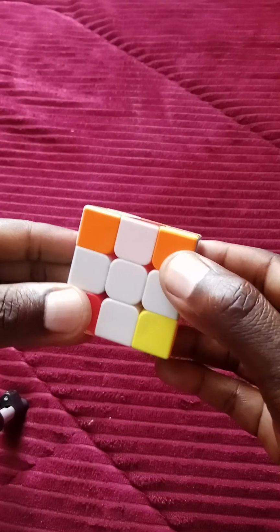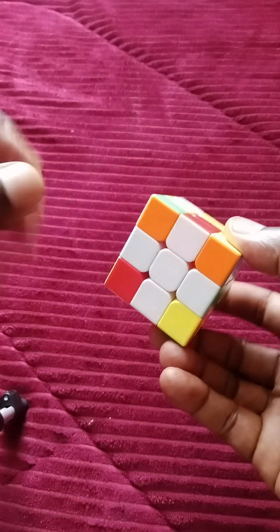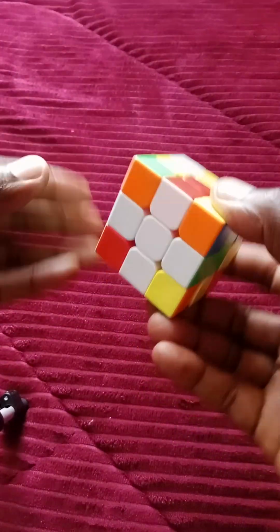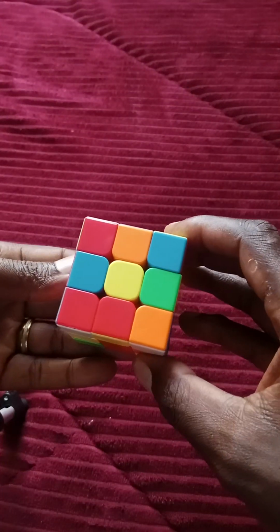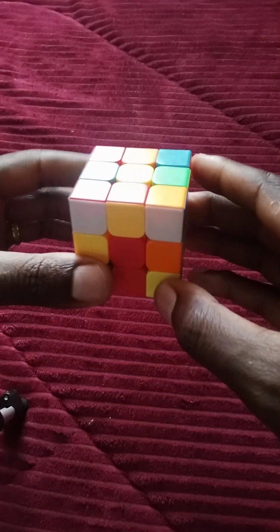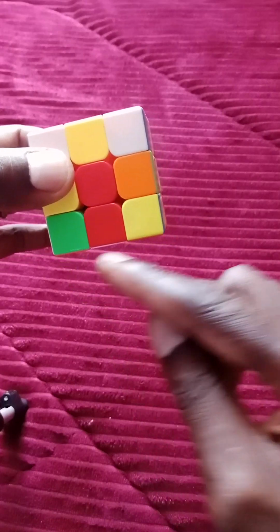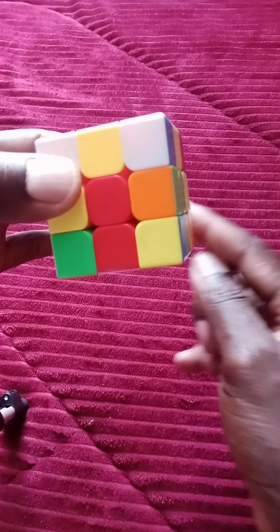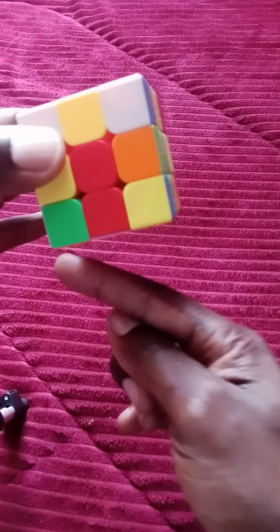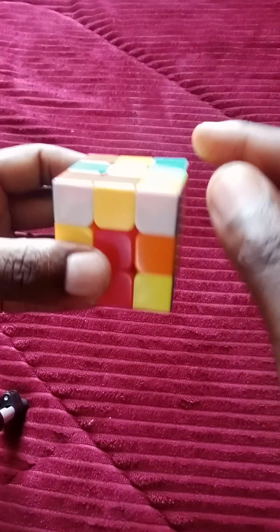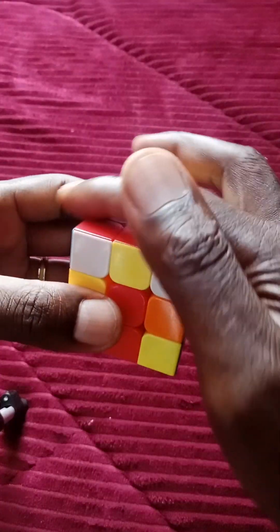Always we will have our cube with the white face facing down. So we will start by arranging the bottom cubes, and then we'll move to the center cubes, the second layer of cubes, and then we will move to the top cubes.